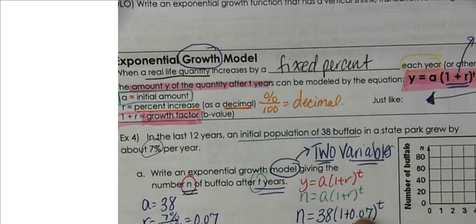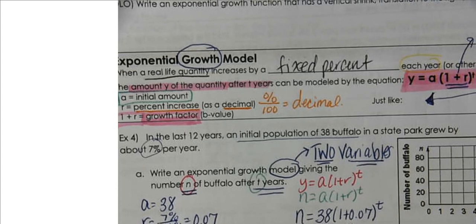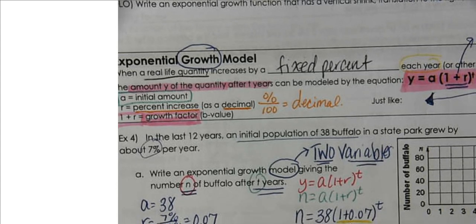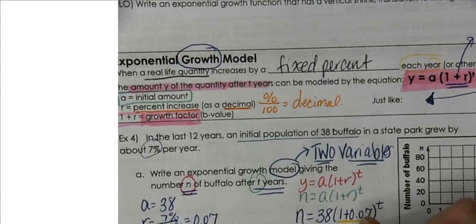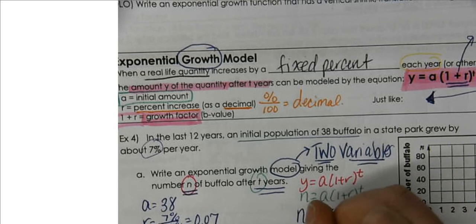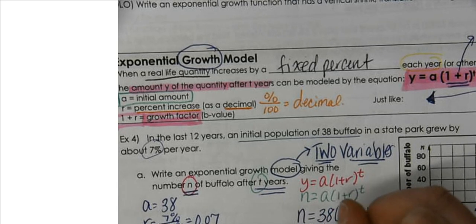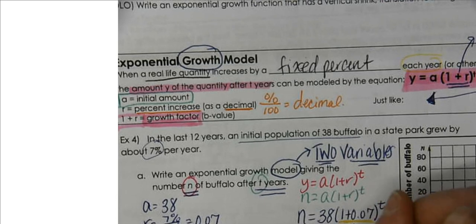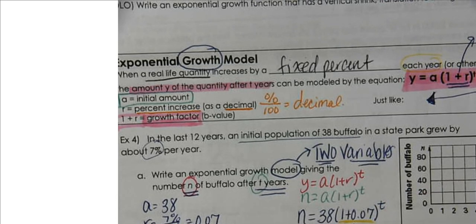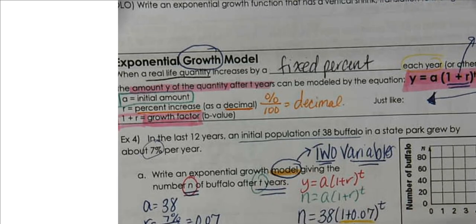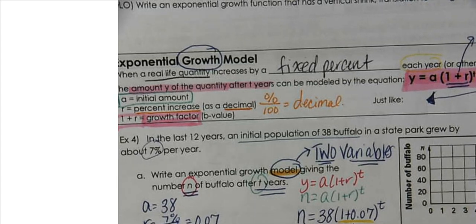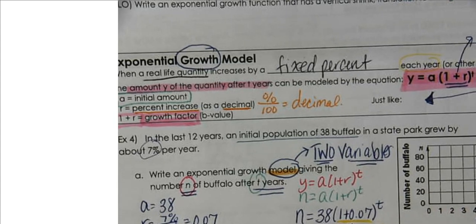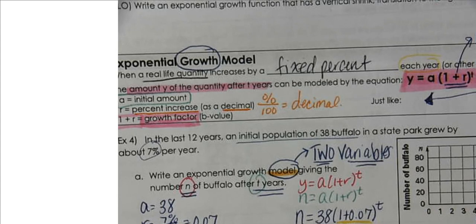Now, I can clean this up, and I'm expecting you to do the same. All you have to do is add those 2 numbers together, and then you have your official model. So our official model is going to be N is equal to 38 times 1.07 to the t power. This is our model. A model always has 2 variables, and it always has a simplified base.